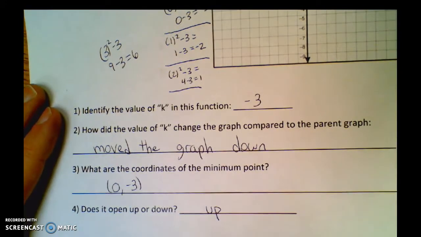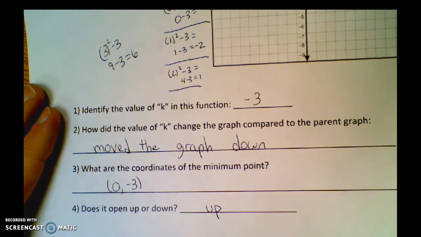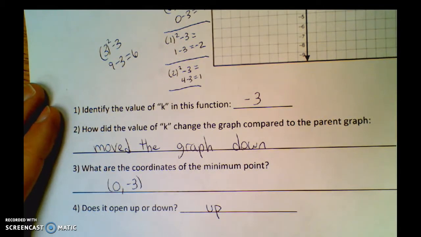All right. Now you can move on to try seeing what happens when you have the value of h inside of the parentheses.